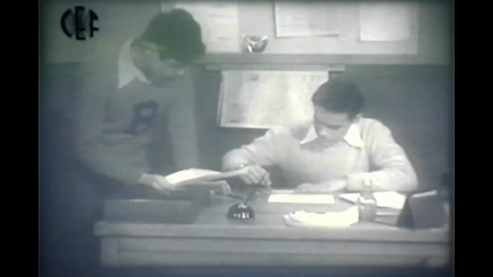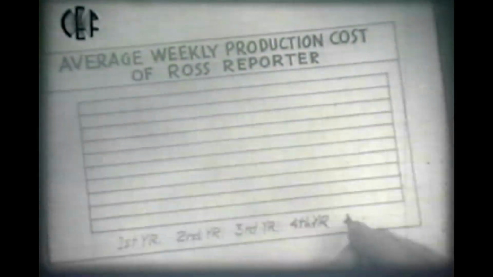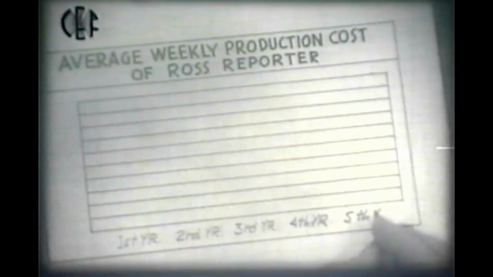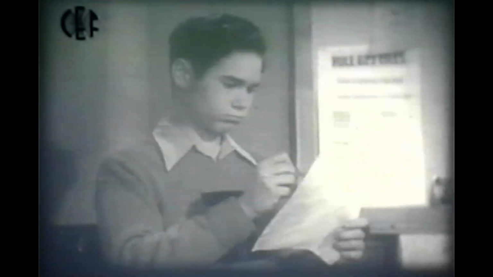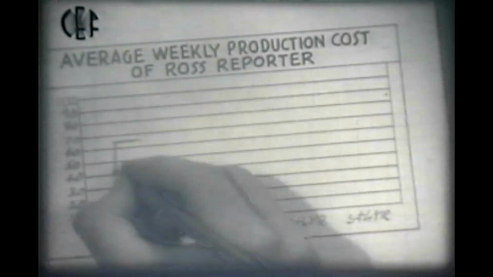Skippy drew a horizontal line and wrote down first year and each succeeding year in which the paper was published. These were spaced at equal intervals. Then on the vertical scale at the left, he let each interval represent $10. Bill checked his figures and found that they needed to go only as high as $100. The first bar was drawn to a height of 66 on the vertical scale. This bar represents the sum of $66, the average weekly cost of putting out the paper the first year.